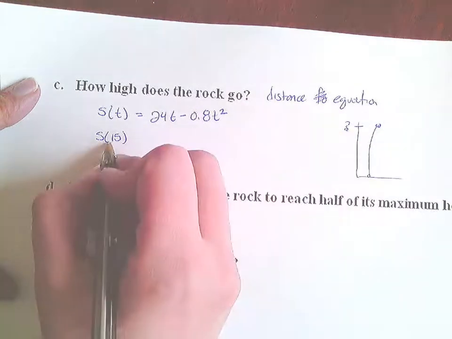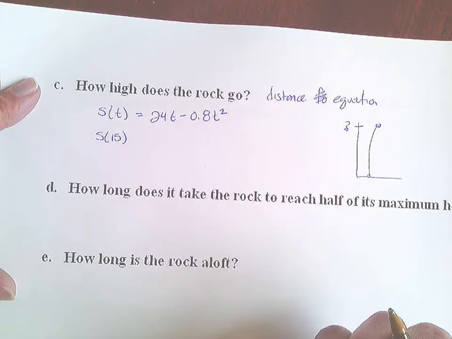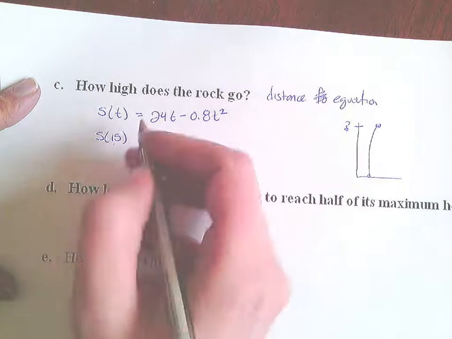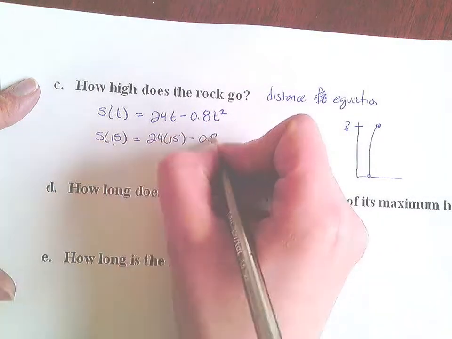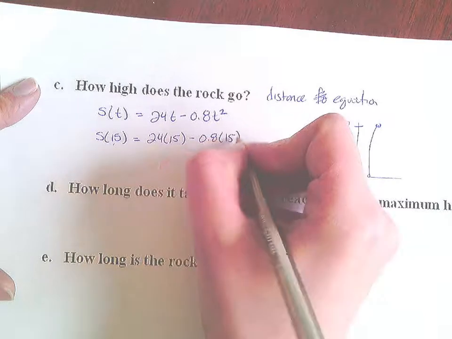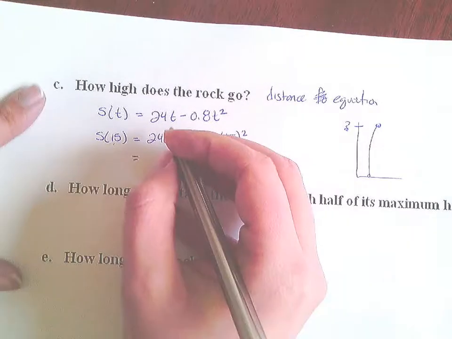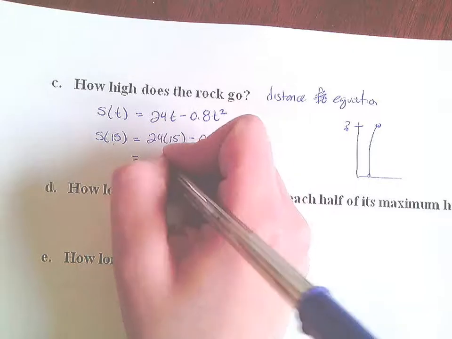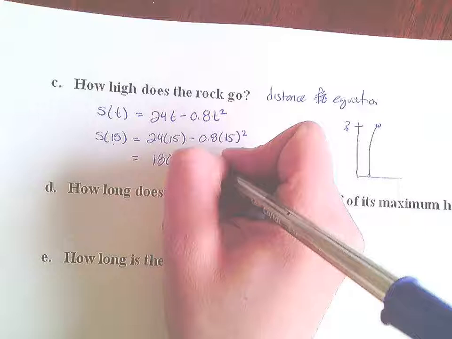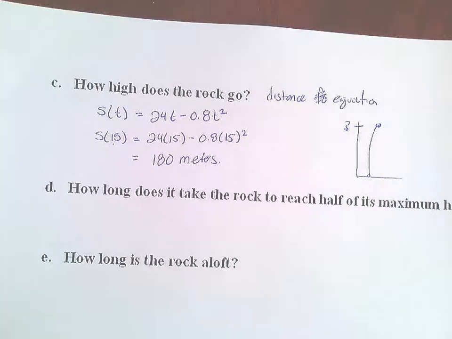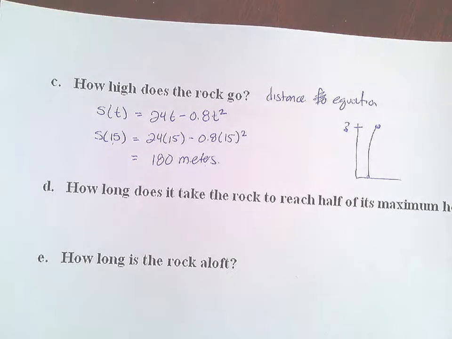So that means I can figure out the height in meters if I plug in 15 seconds. So 24 times 15 minus 0.8 times 15 squared, and that ends up giving us 180 meters. So the highest that the ball goes is 180 meters.